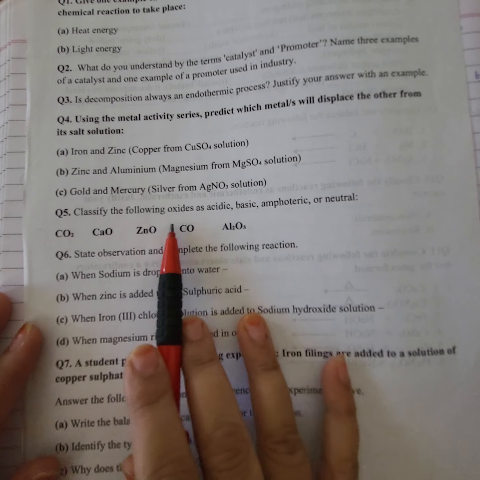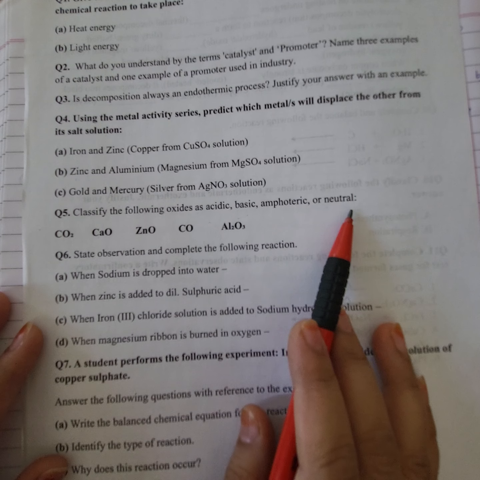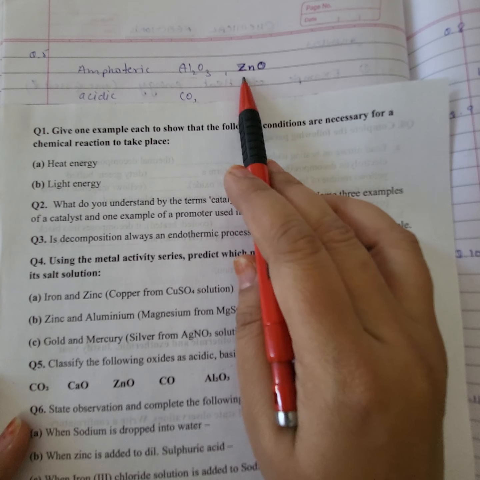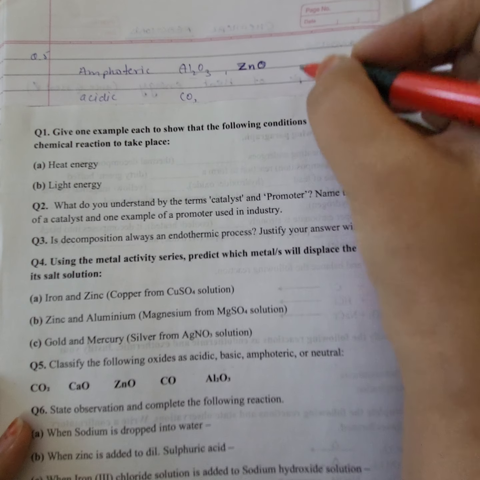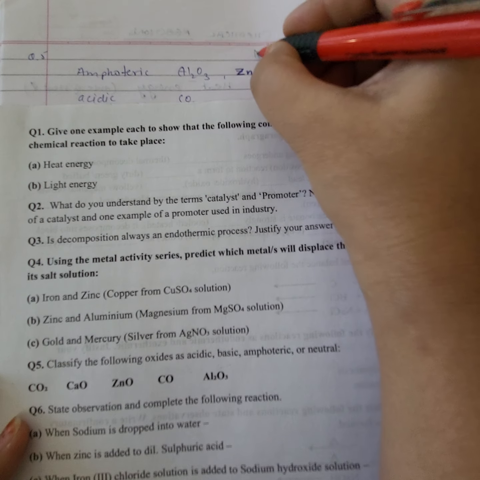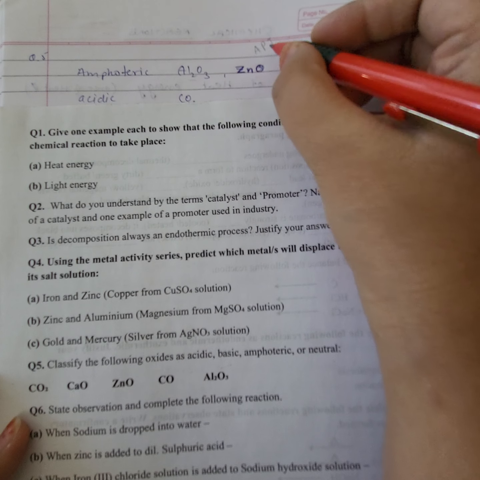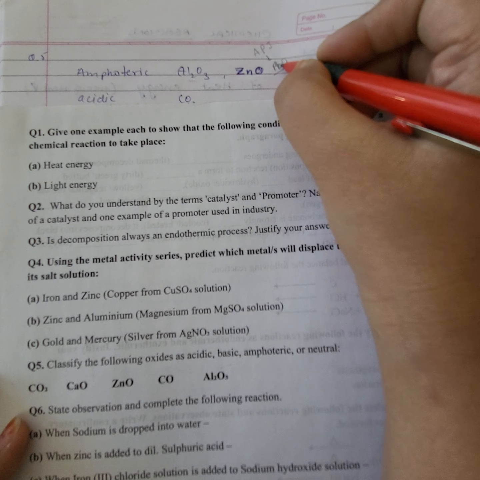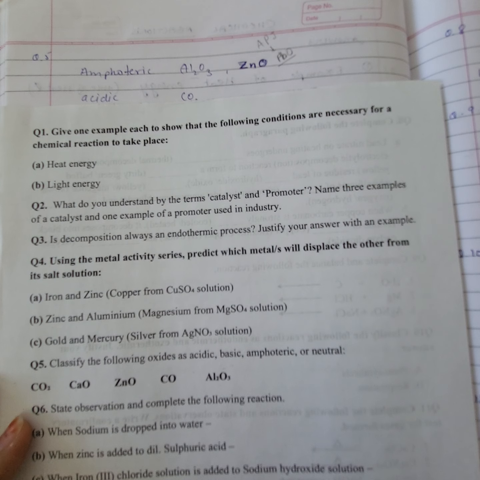Next question, classify the following oxides as acidic, basic, amphoteric or neutral. Amphoteric oxides: Al2O3 and zinc oxide. There is a trick to learn these amphoteric oxides. You know APJ Abdul Kalam, right? A for Al2O3, B for lead oxide, and J for zinc oxide. This is how you can learn amphoteric oxides.